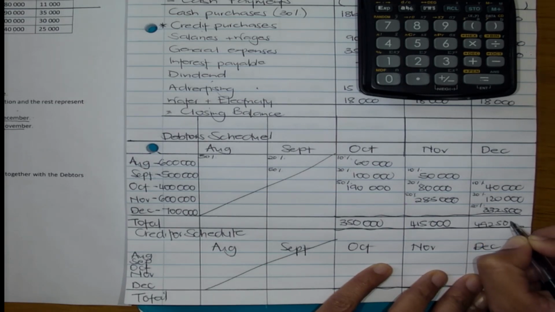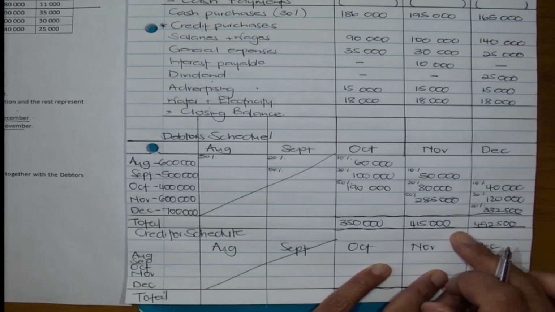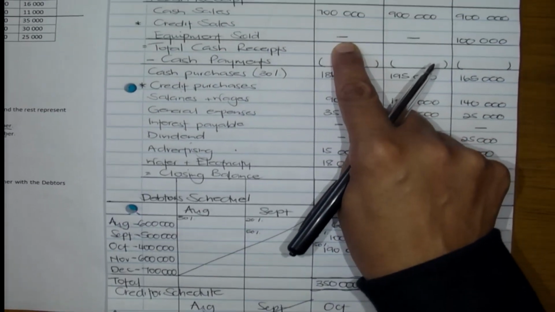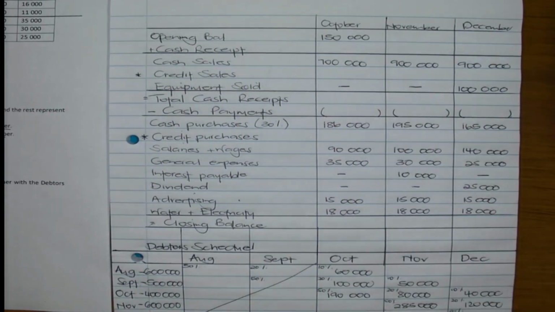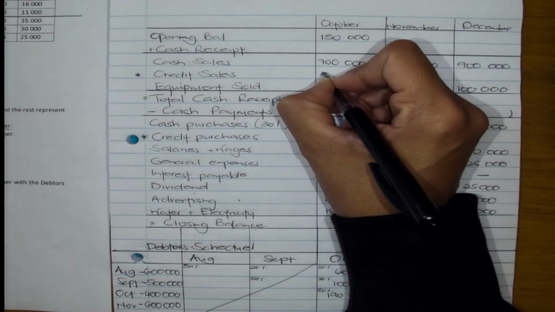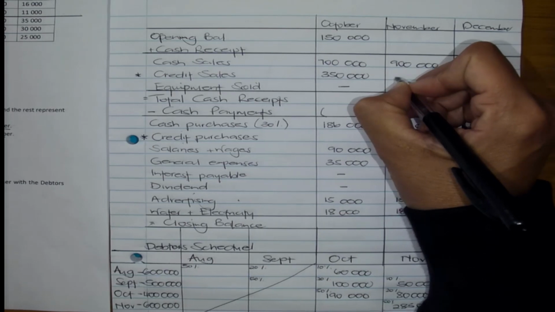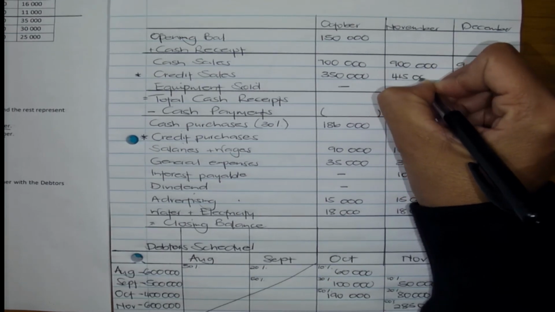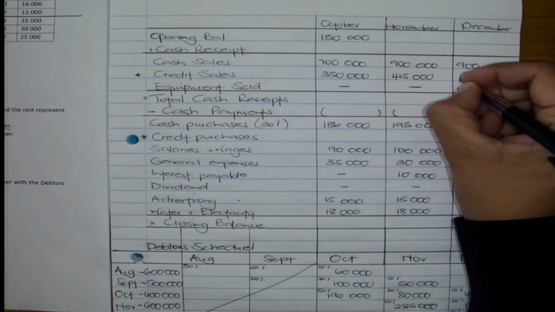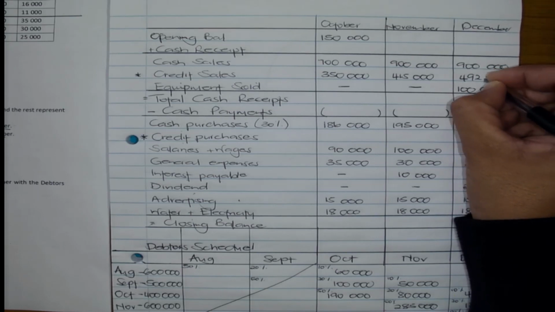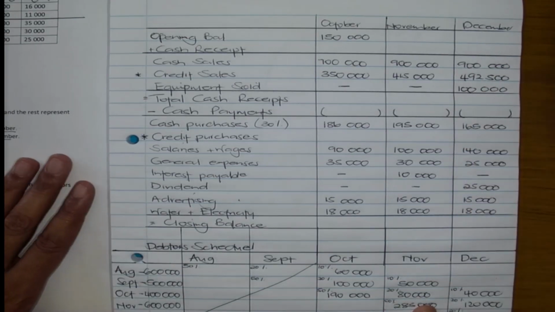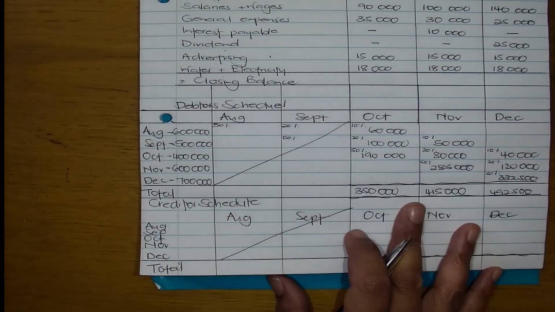492,500. Okay, then I take my amounts and then I take it up to my cash budget, right? First one is 350. I just bring it up from my table. The second one is 415. And the third one is 492,500. Okay, so I'm done with that. Let me do my second calculation.